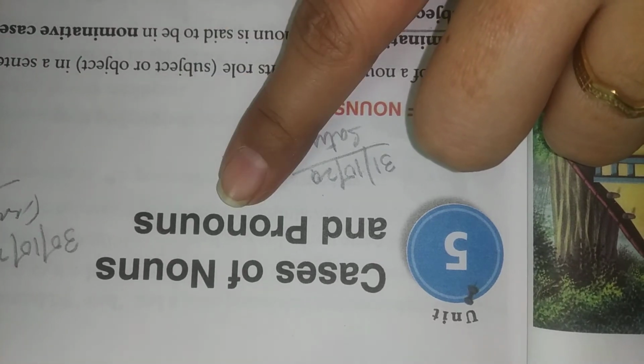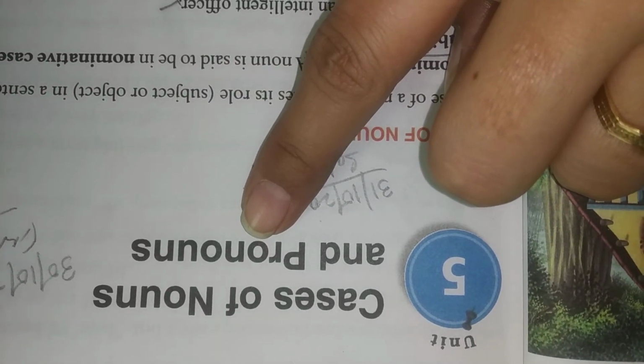You have to do this one also. These 4 exercises should be in your notebooks, in the lesson Cases of Nouns and Pronouns, chapter 5. Is it clear to you, class 6th?